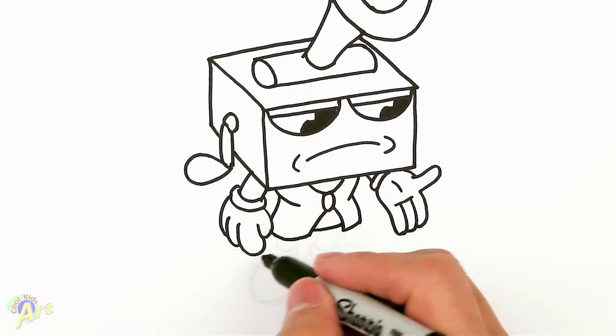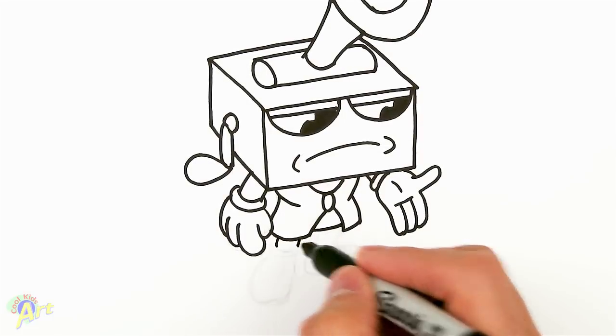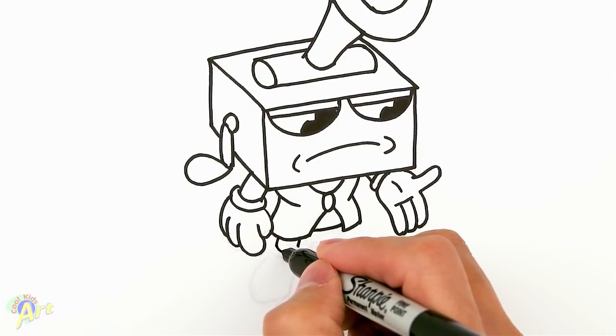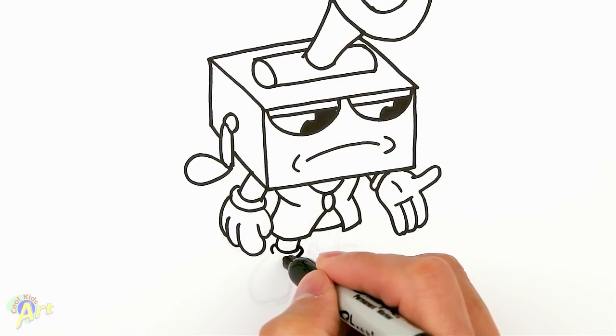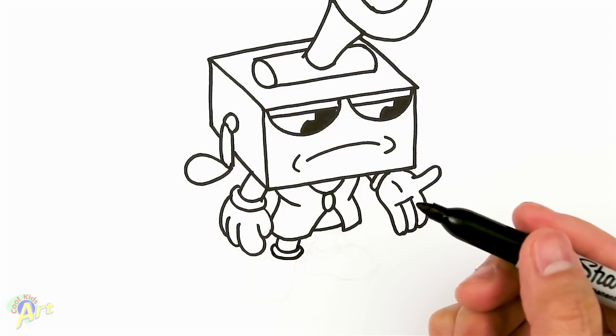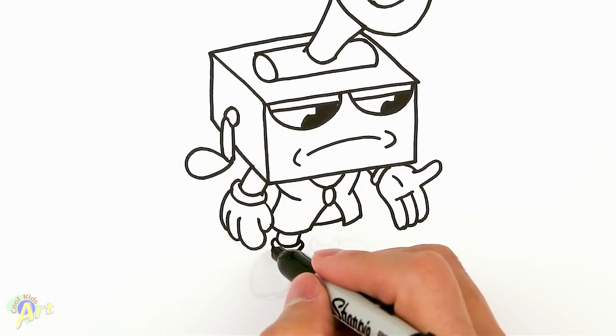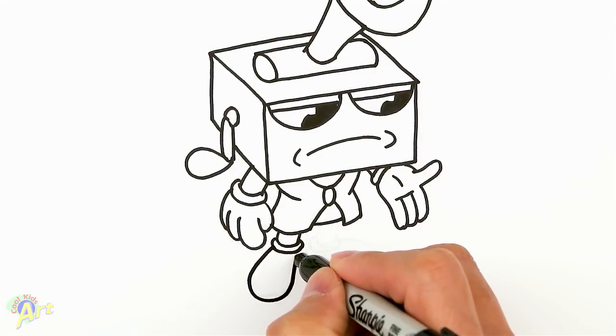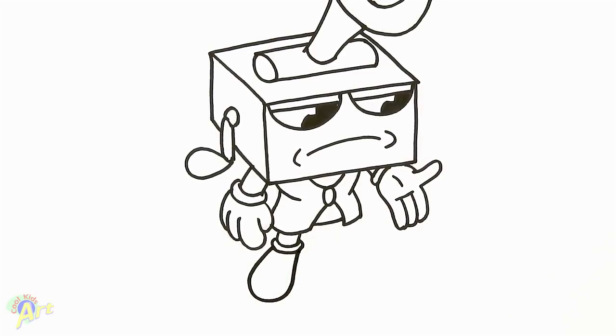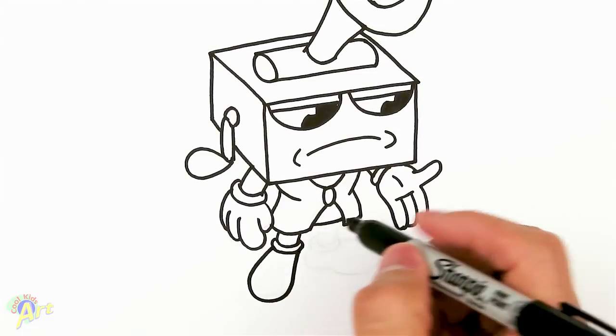Now we're gonna draw his legs. So let's draw this one first. So on this side, we're gonna come straight down. This is gonna be simple. So close it and then bracket and then close that off just like the glove. And then now for the shoes, we're just gonna go straight out. Okay, so it's kind of in perspective here.